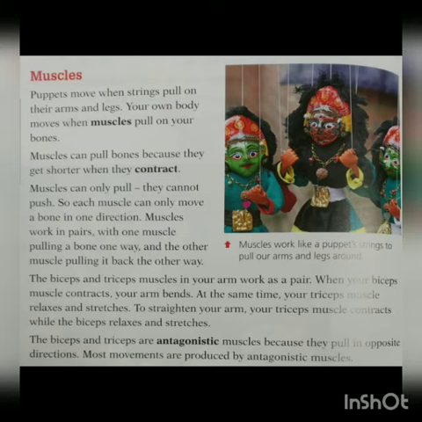At the same time, what will happen to the triceps muscle? It will relax and stretch to straighten your arm. And when you straighten your arm again, your triceps muscle will contract and your biceps muscle will relax and stretch.